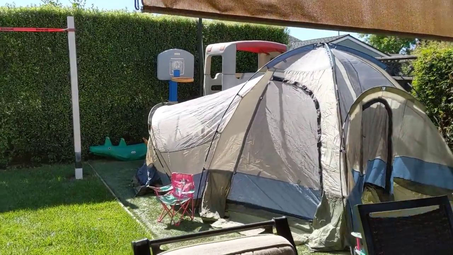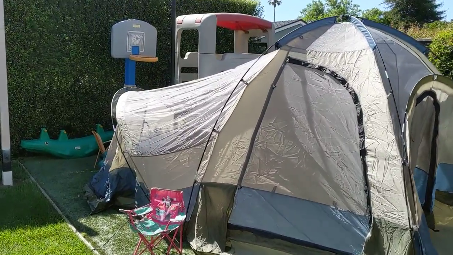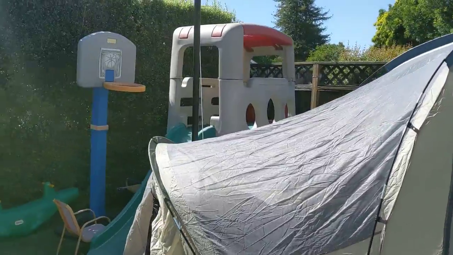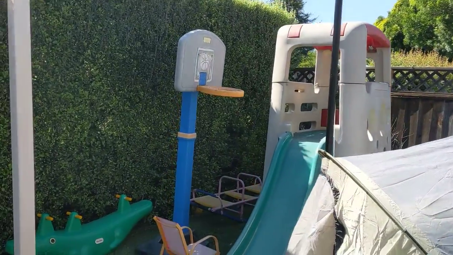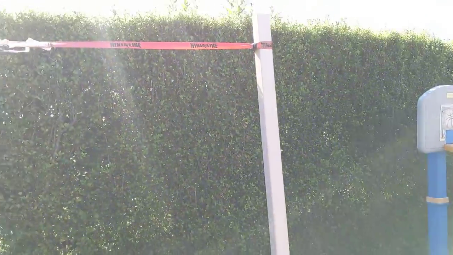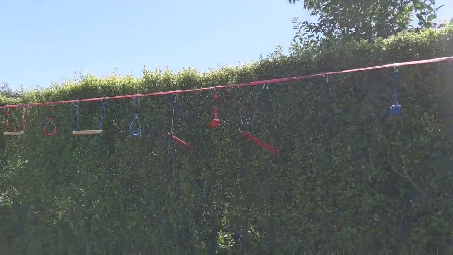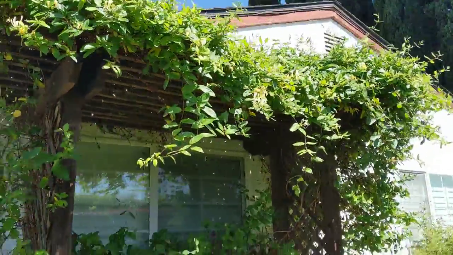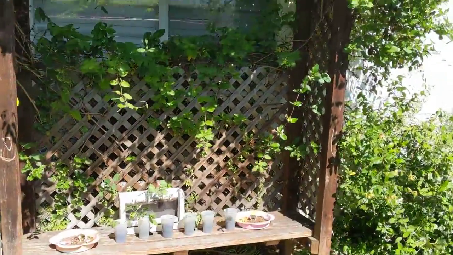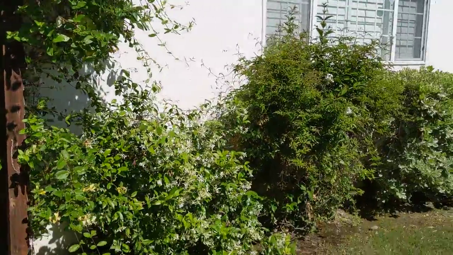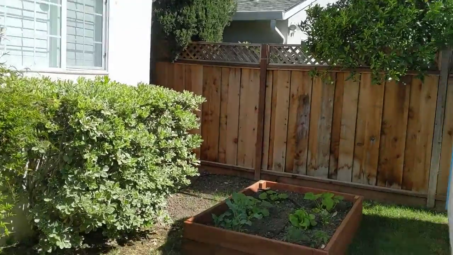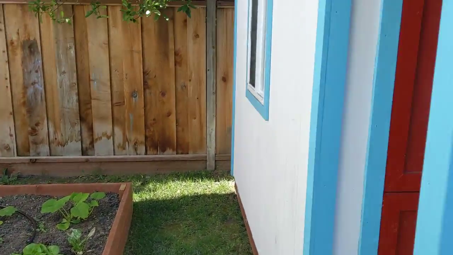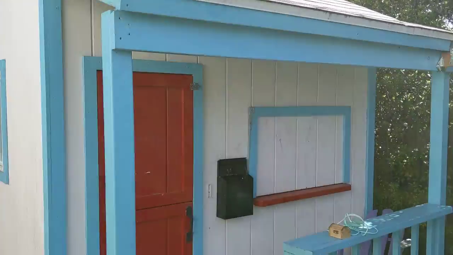Right now there's a tent that's not normally there, but since it's the weekend we're going to try something different and camp out back. We have this little slide structure for my kids and a basketball hoop. We have this ninja line and a bunch of bushes. And then over on this side, we have this big arbor with some vines all over it, some bushes. There's a fence, a planter box, and this is a little playhouse.